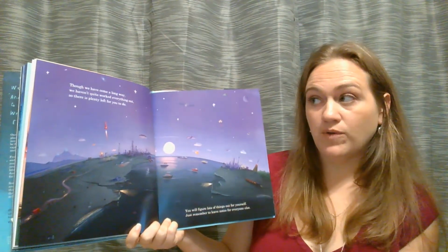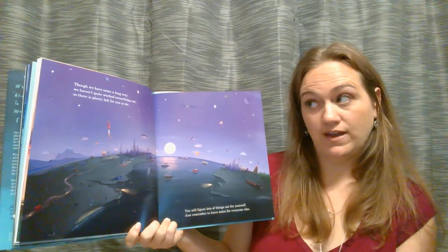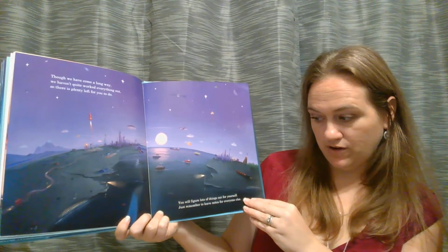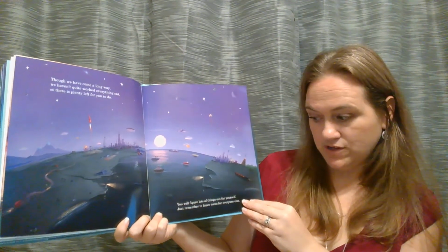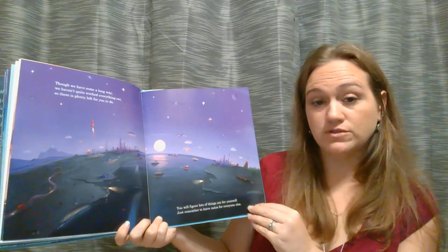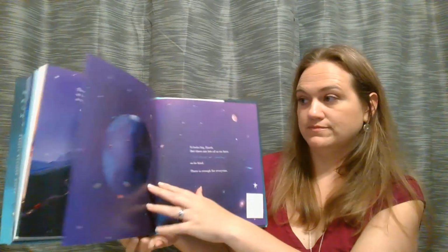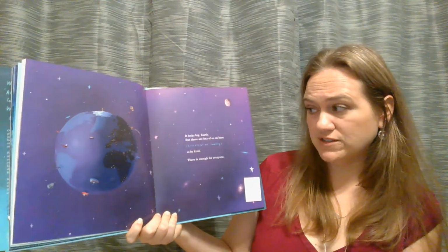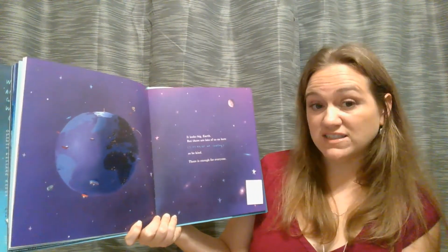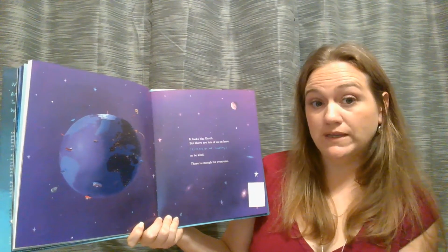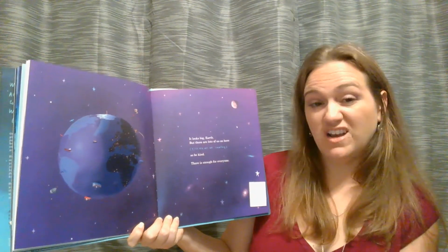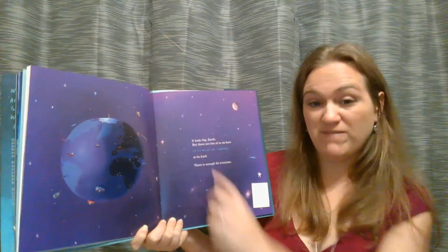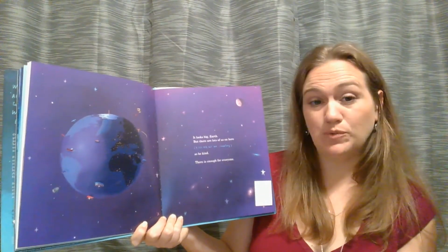Though we've come a long way, we haven't quite worked everything out, so there's plenty left for you to do. You'll figure out lots of things for yourself. Just remember to leave notes for everyone else. This is my favorite page in the whole book. It says it looks big, but there are lots of us on here, so be kind. There's enough for everyone. This is probably one of my favorite parts of the book. It says, so be kind.